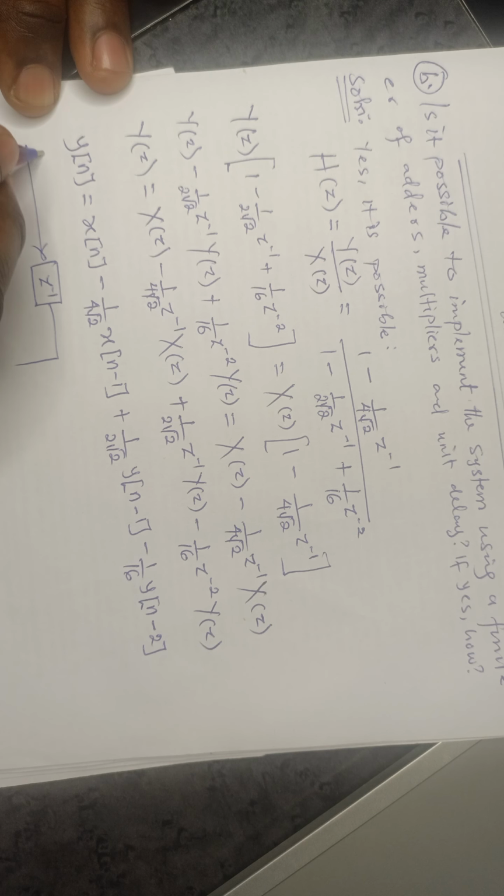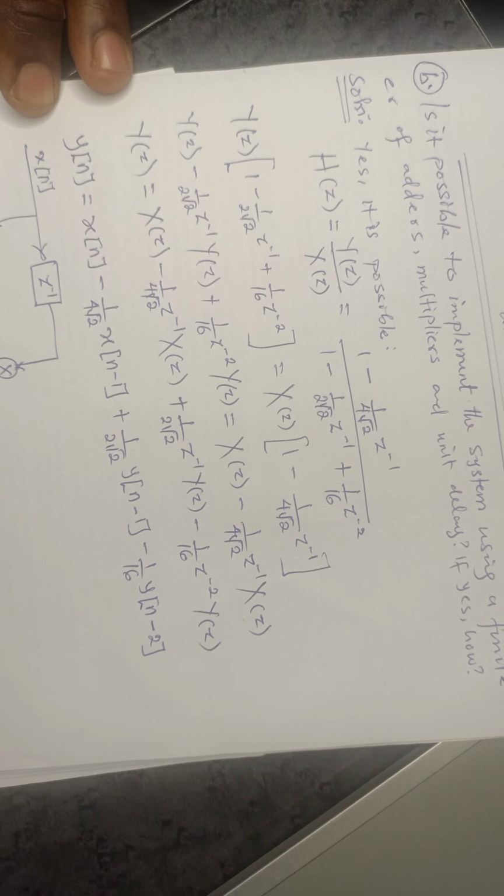So x of n is coming from here, so we can represent this one. So this is the output y of n. It has two delays, so because it has two delays, we have to represent it with these two delays.